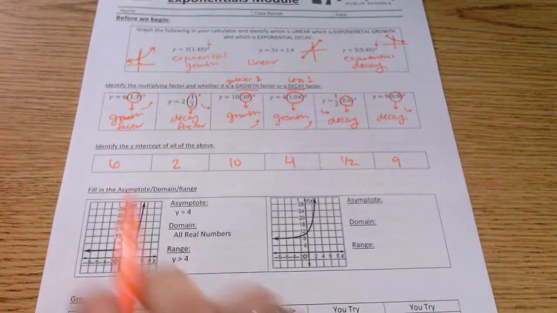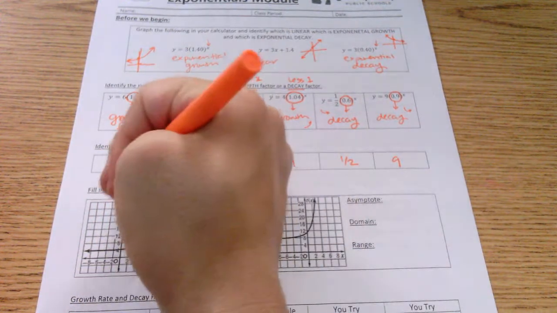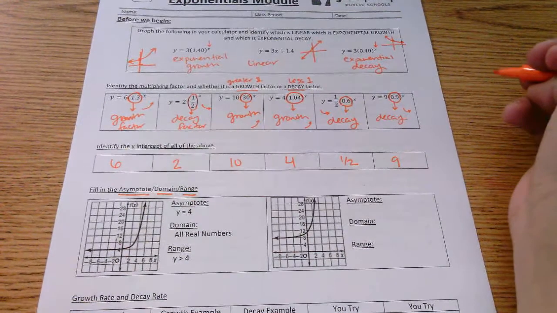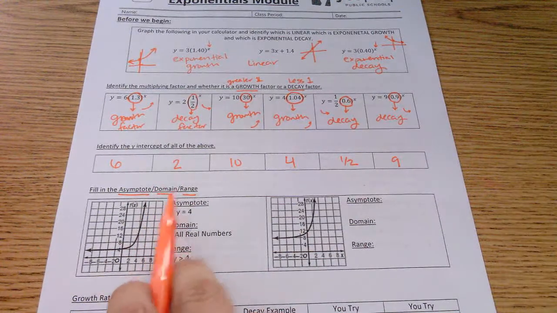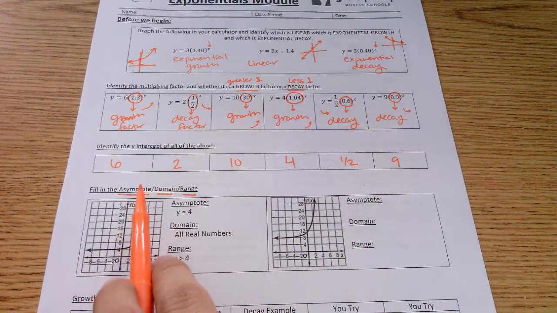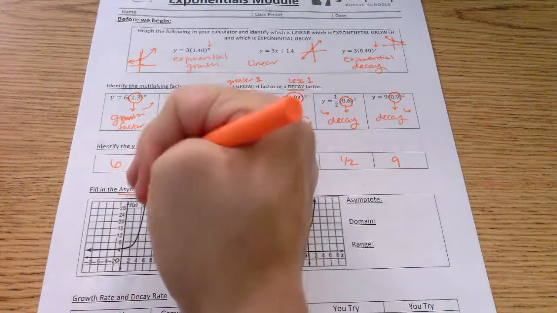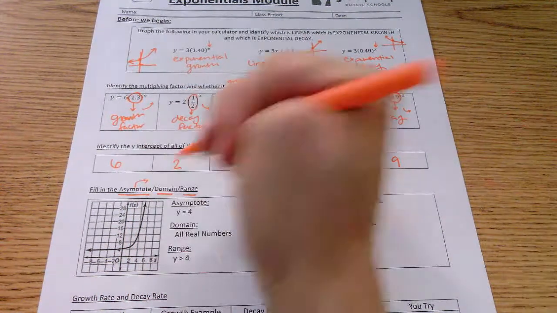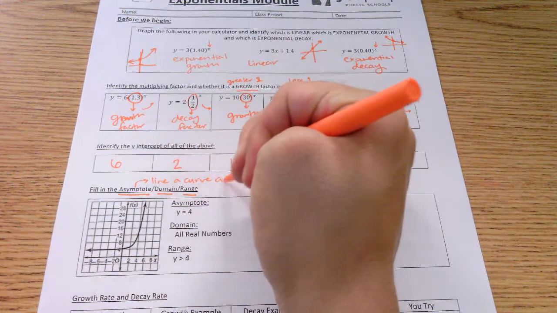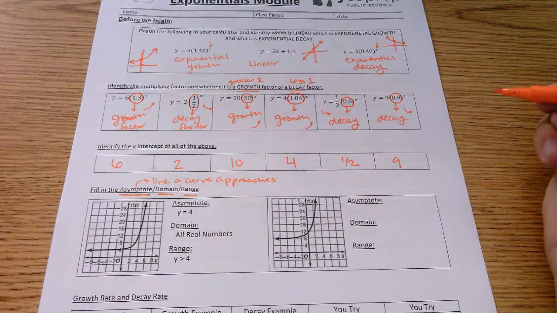Let's do our last two pieces. We're going to go over this specific set of vocabulary words. We'll do the asymptote, domain, and range. Domain and range are more common. They are the x values and y values that are possible. But the asymptote, that is a vocabulary word unique to exponentials in Algebra 1. The asymptote, as a definition, is the line a curve approaches. Something it gets very close to, but doesn't quite touch.